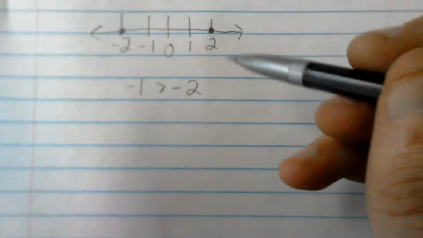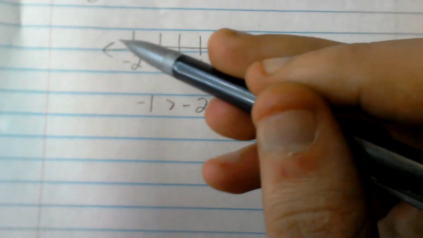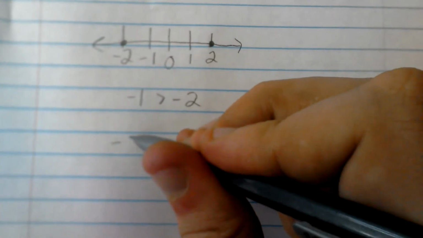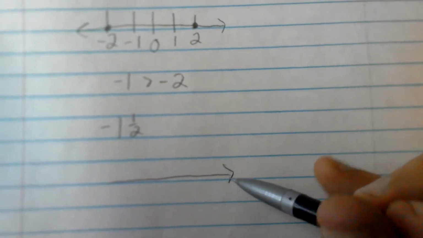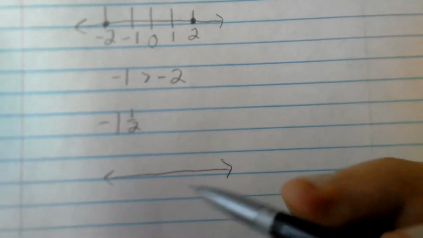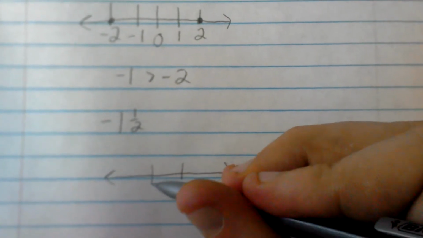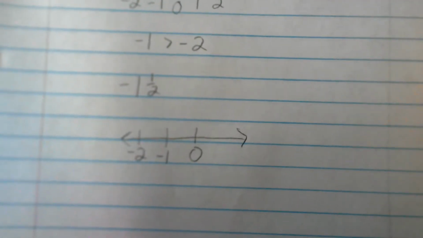Okay? Now we also could plot rational numbers on here. Rational numbers are positive or negative numbers, but they don't need to be whole numbers. So if I wanted to plot the number -1 and 1/2 on my number line, okay? Once again, here's my number line. I want to use 0 here since I'm dealing with negative numbers, okay? And there I have 1 and 2, -1 and -2.